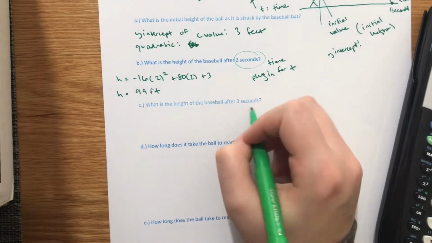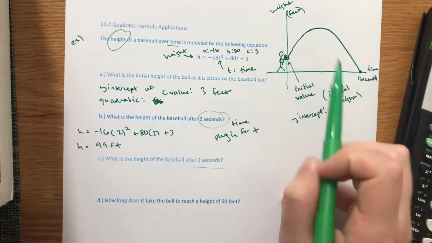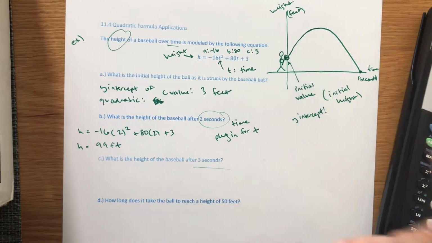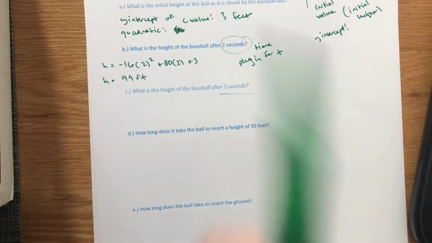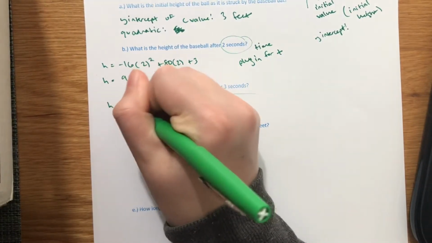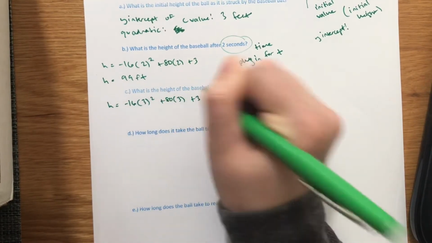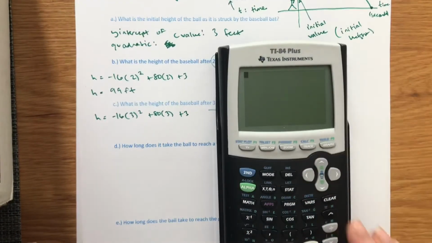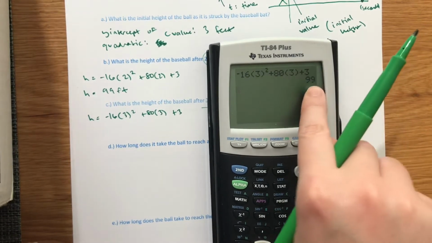What's the height of the baseball after 3 seconds? Once we know after a couple time frames, we'll be able to figure out how long it takes to hit the ground or whatever. We're going to piece it together. For 3 seconds, we're going to do the same thing except we're going to plug in 3 now instead of 2 and compare. So height equals negative 16 times 3 squared plus 80 times 3 plus 3. So let's go ahead and type that into our calculator now. Negative 16 times 3 squared plus 80 times 3 plus 3 is also 99.